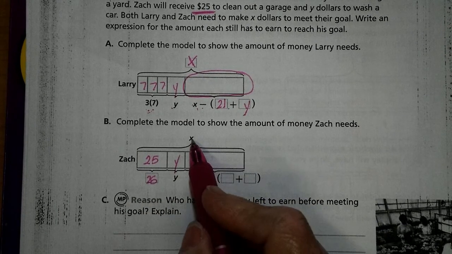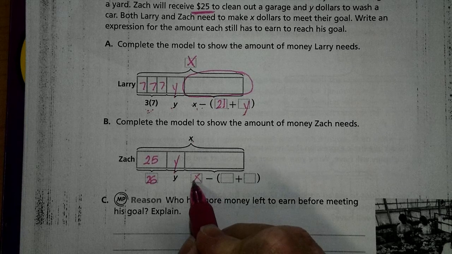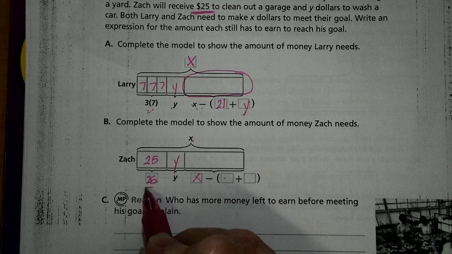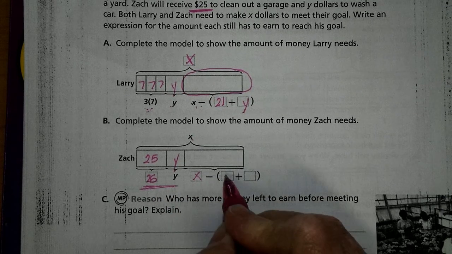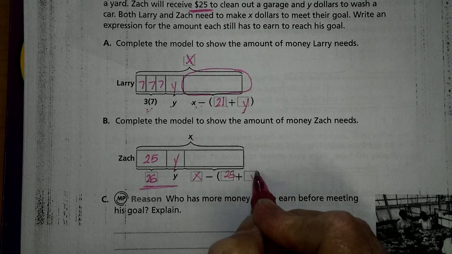And then we're going to do the same thing, right? So my total is x. And then what am I going to subtract? 25 plus y. Yep, 25 plus y.